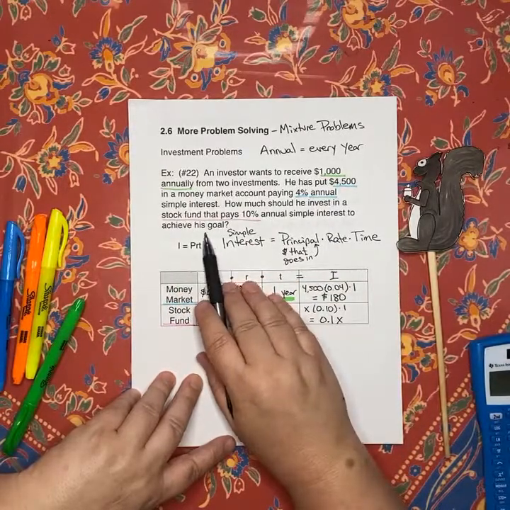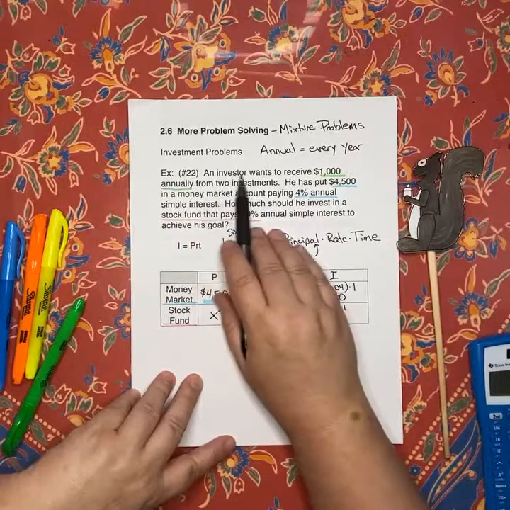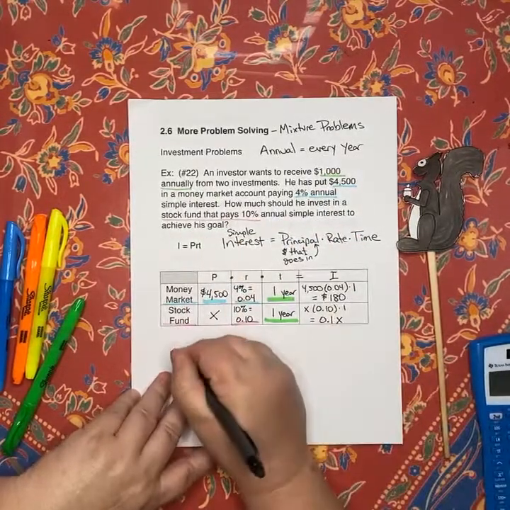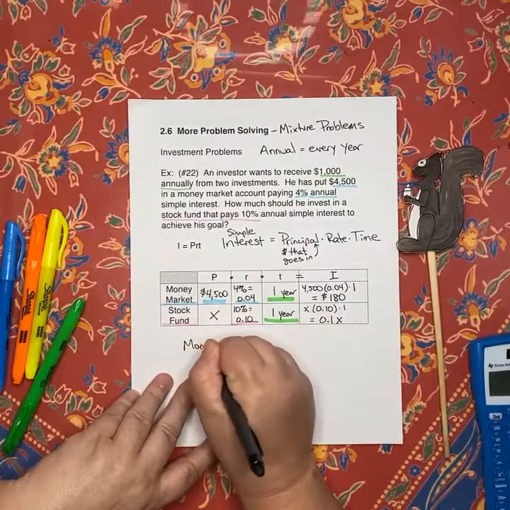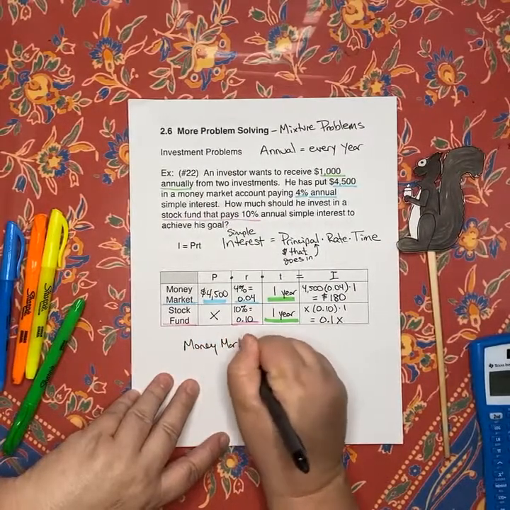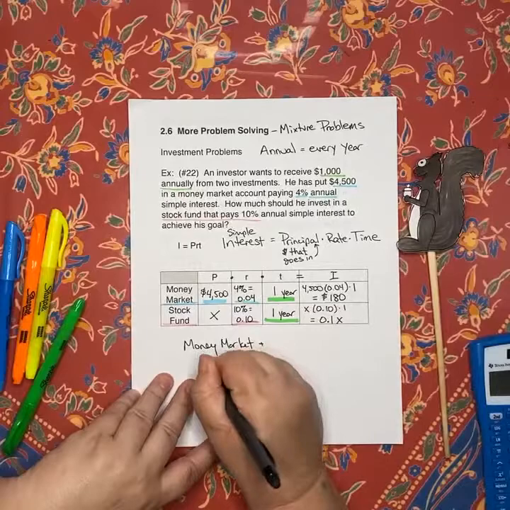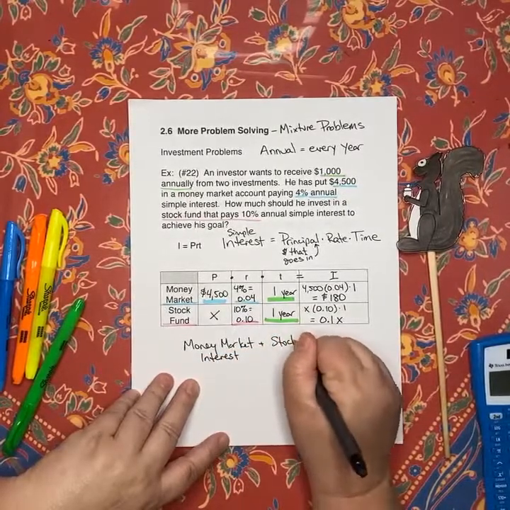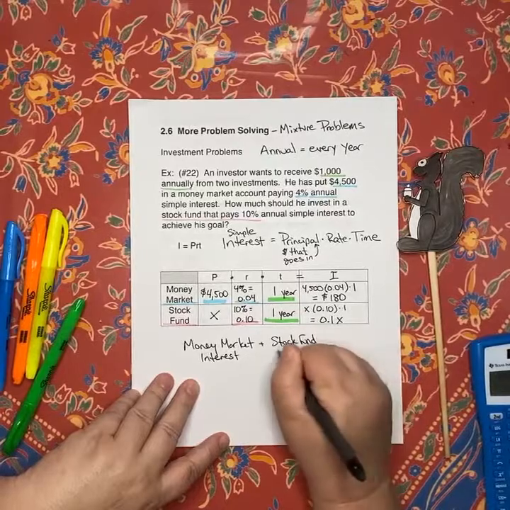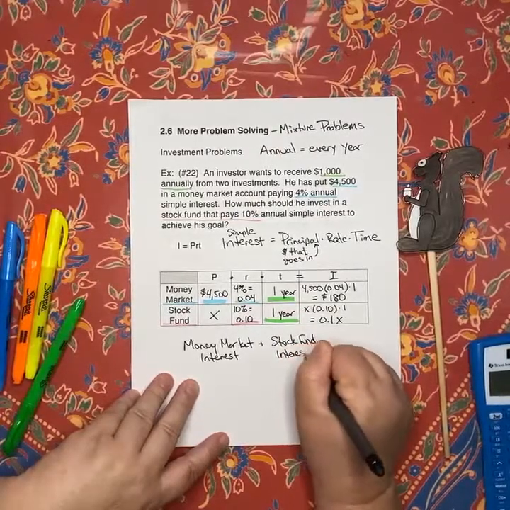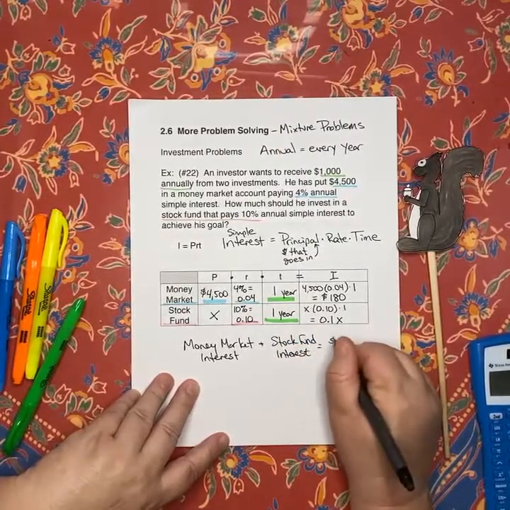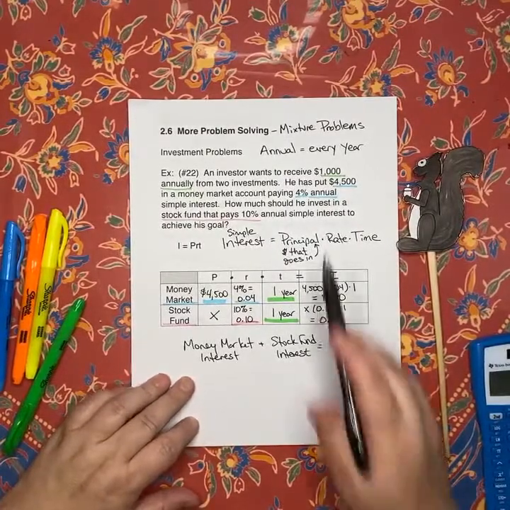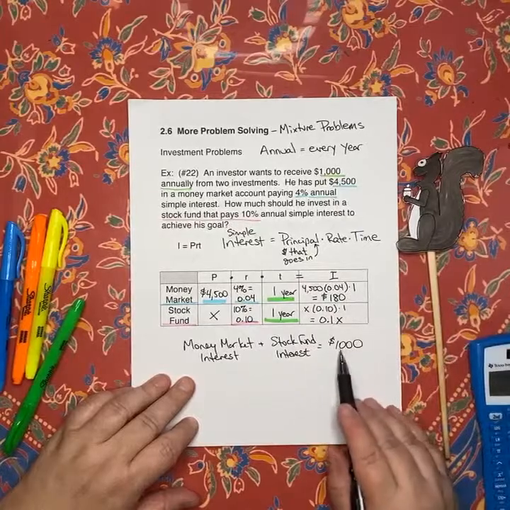Now, where was his goal? His goal was up at the top. An investor wants to receive $1,000 annually from the two investments. So what he wants is the money market interest plus the stock market or the stock fund interest should be $1,000. That's what he's hoping for, right? That's how much money he's hoping to get right there.